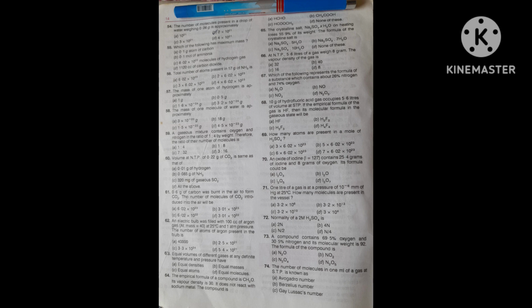Then what will be the total number of atoms? 7 into Avogadro number, means 7 into 6.02 into 10 to the power 23 atoms. Hence the correct answer is 7 into 6.02 into 10 to the power 23.